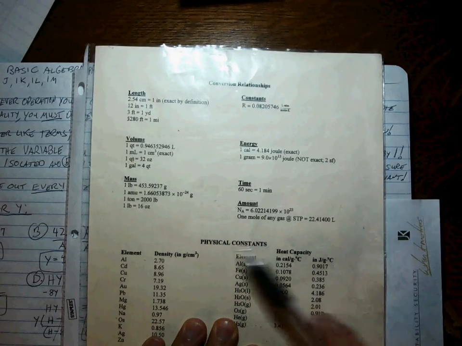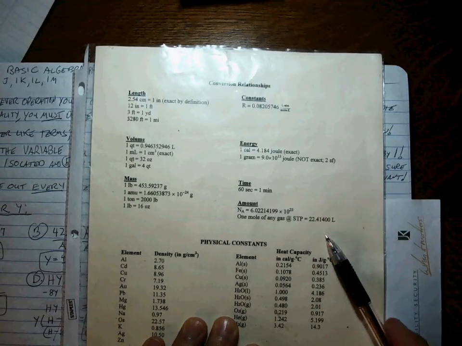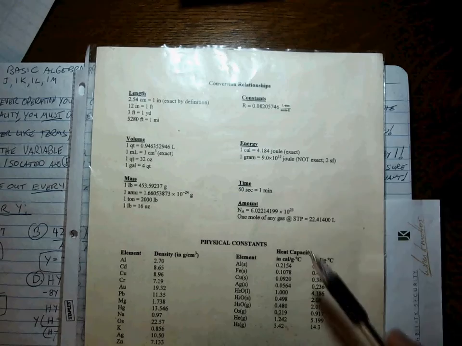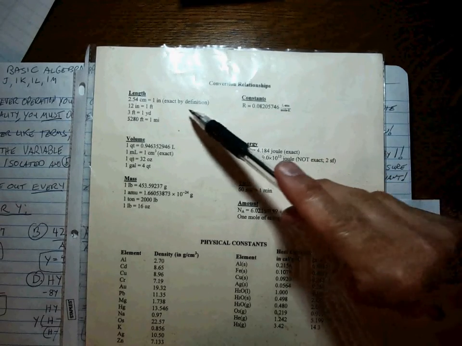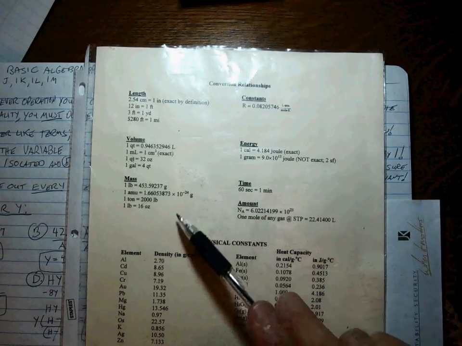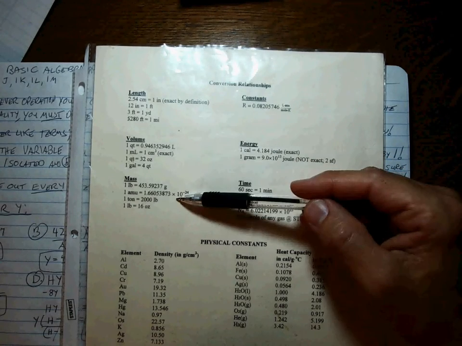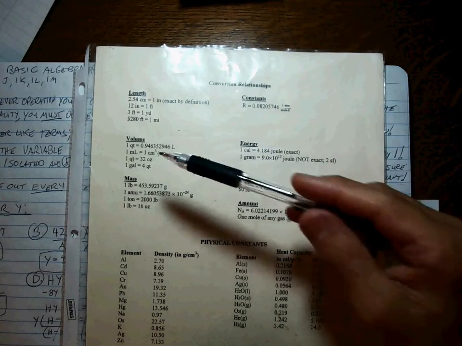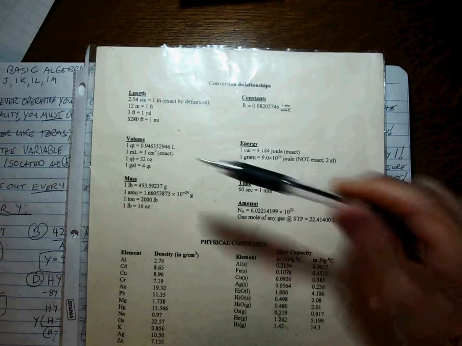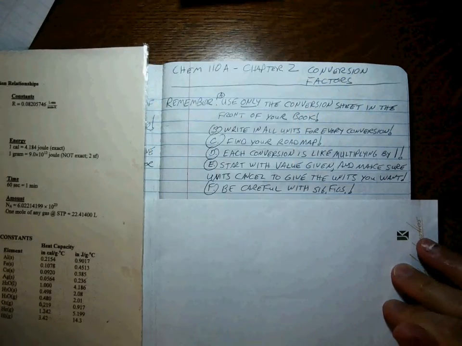So these are the constants and conversions that you are going to be using all semester long. You'll actually be using these as well. But for this chapter, we're going to be dealing with these, and these. And these are the ones that you're going to use all the time. Do not look anything up on YouTube. Use these, okay? Because that's what you're going to be given in an exam. Those are in the front of your book, so you can use those. Great.